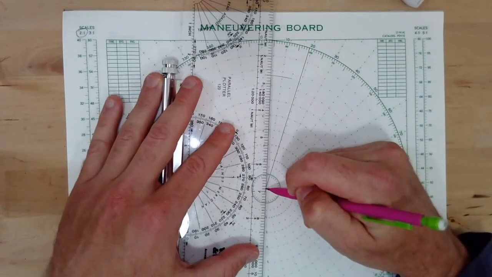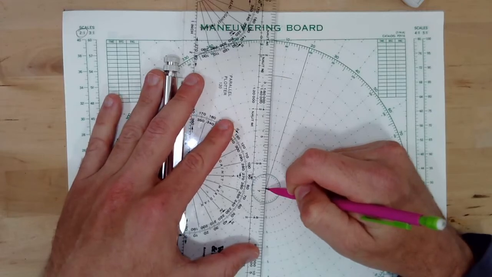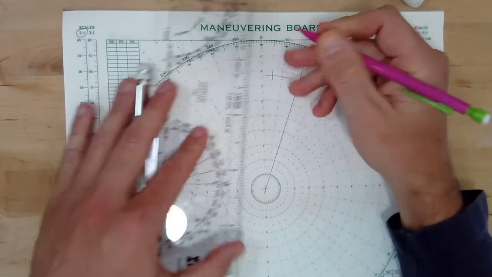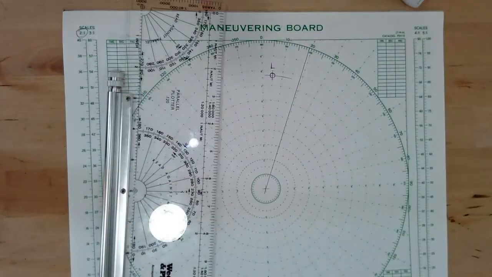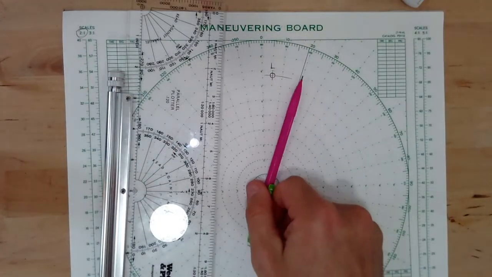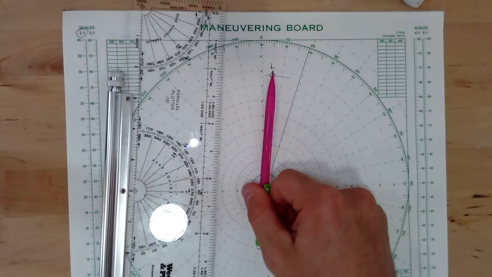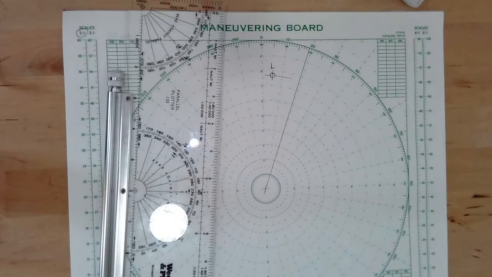I won't say true, but according to this maneuvering board, that means that the lighthouse is out there. So we're steaming along on 019. We see a light at a distance of 15.3 nautical miles, 14 degrees off our port bow. What course should we steer to pass 1.5 miles abeam of the light, leaving it to port?